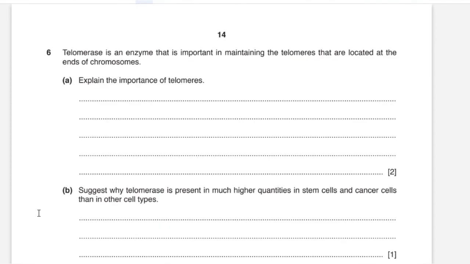Six, telomerase is an enzyme that is important in maintaining the telomeres that are located at the ends of the chromosomes. Explain the importance of telomeres.